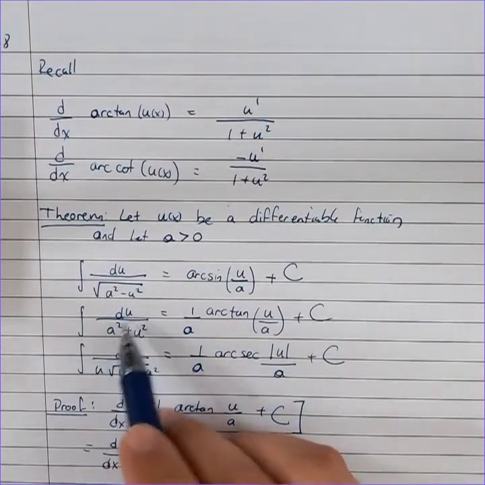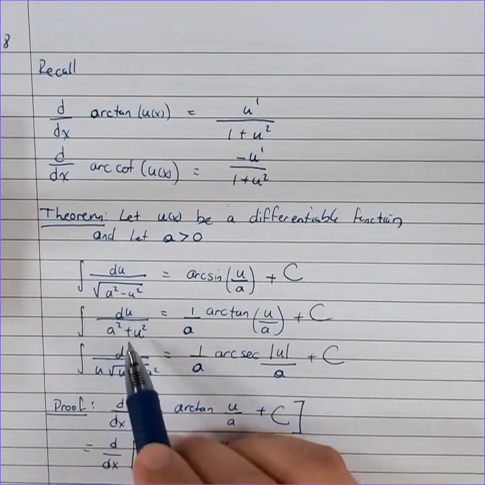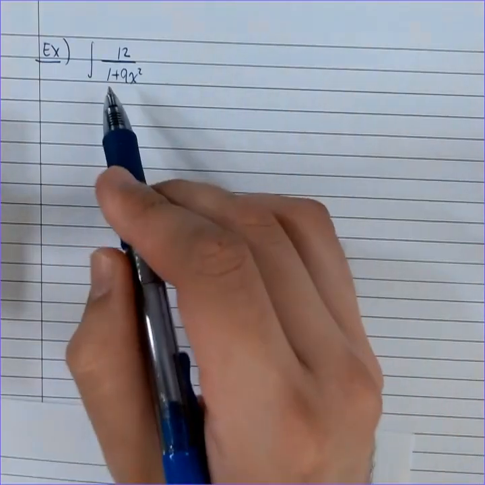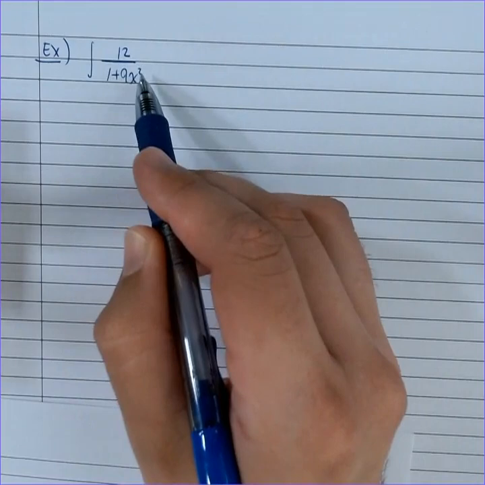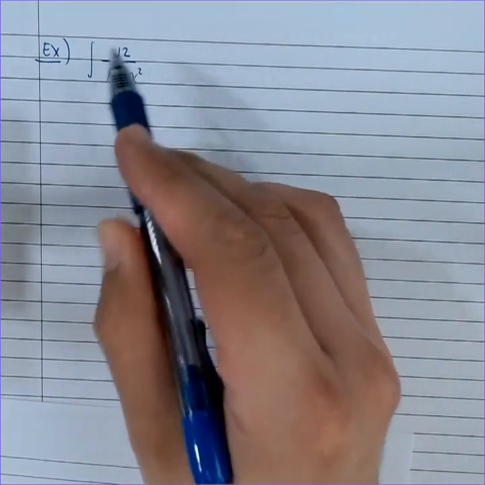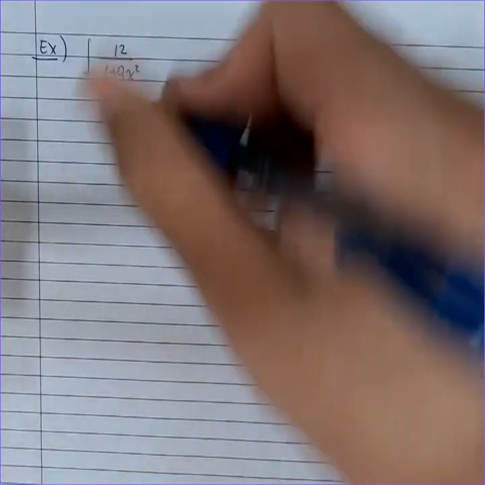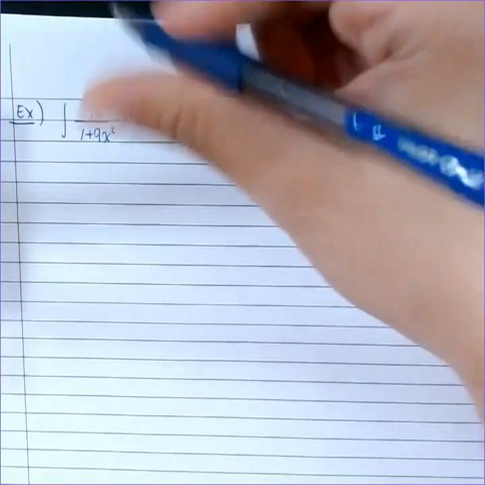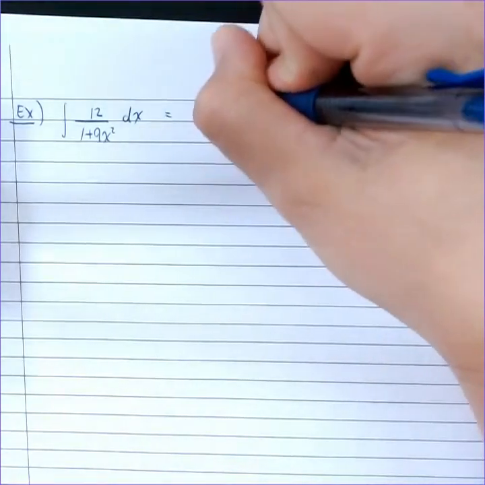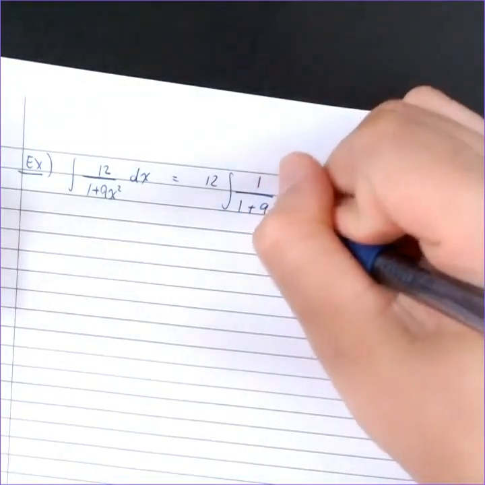So here, I think it's this one, because I have du over a squared plus u squared, constant squared plus variable squared. Constant squared, that is 1 squared, plus variable squared. There's a 12 here that shouldn't be there. Oh, but that's okay because I can just factor that out. After all, this is a linear operation. Integration is a linear operation. So I can write this as 12 times the integral of 1 over 1 plus 9x squared dx.